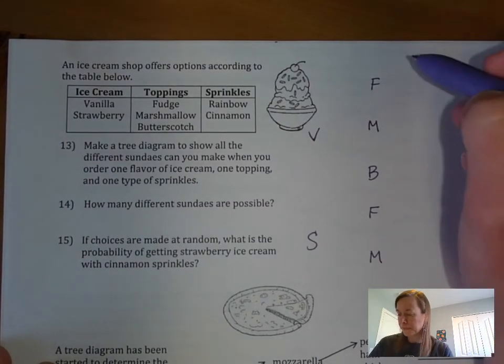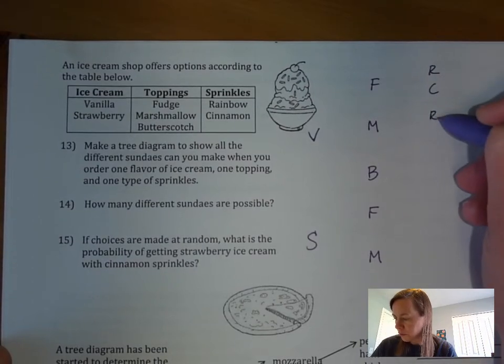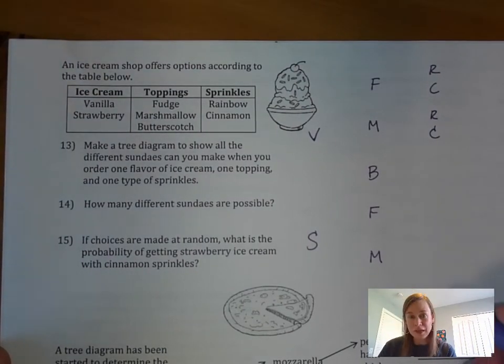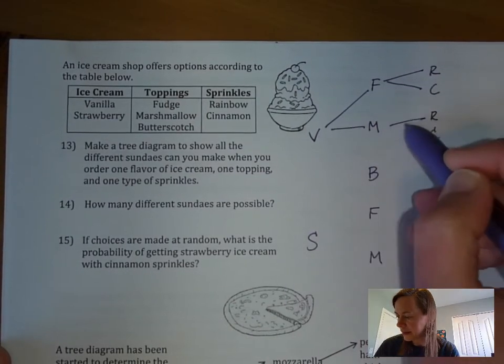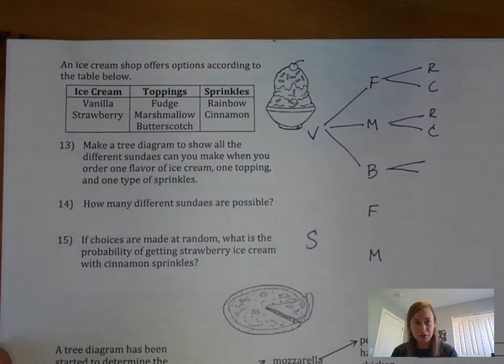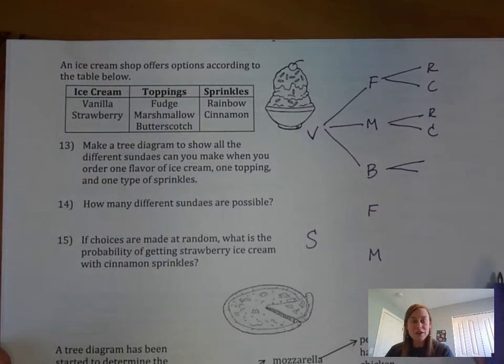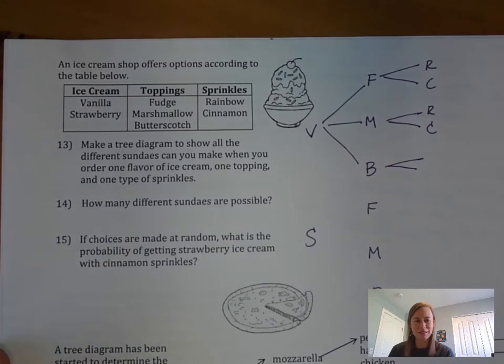And then sprinkles, you're going to have rainbow and cinnamon for each. So you might have rainbow, cinnamon, and so forth. Keep going down this way, and then you're going to draw your lines. All right, so like this, and it would keep on going. And then you'll figure out all your outcomes and answer the questions. So a lot of writing, but you know how to do this. Just kind of work methodically through it.